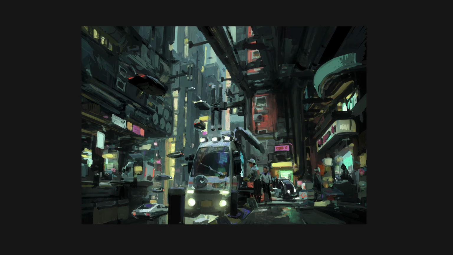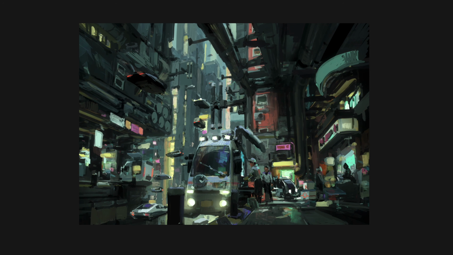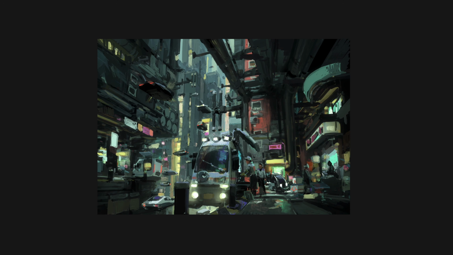Yeah, this stage is mainly just using a very small brush and zooming out, checking where I can make some improvements. If I would take it even further detail-wise, I would actually zoom in on an area and just work on it for 20 minutes, just polish, polish, polish.